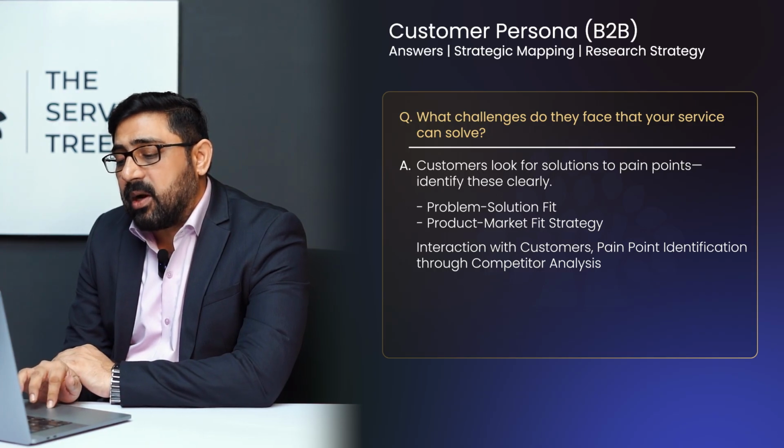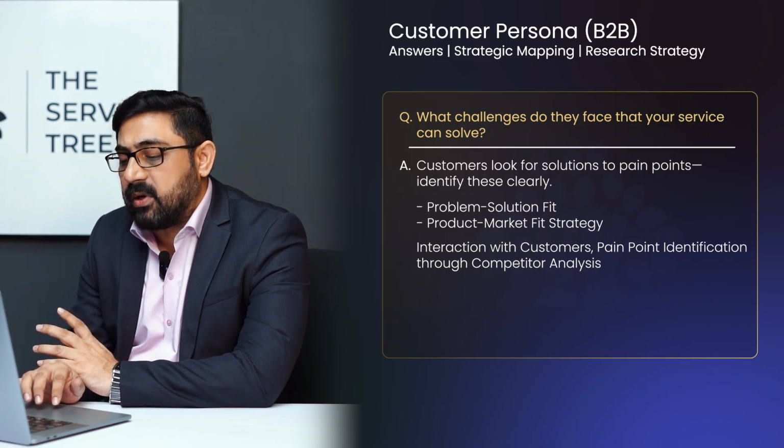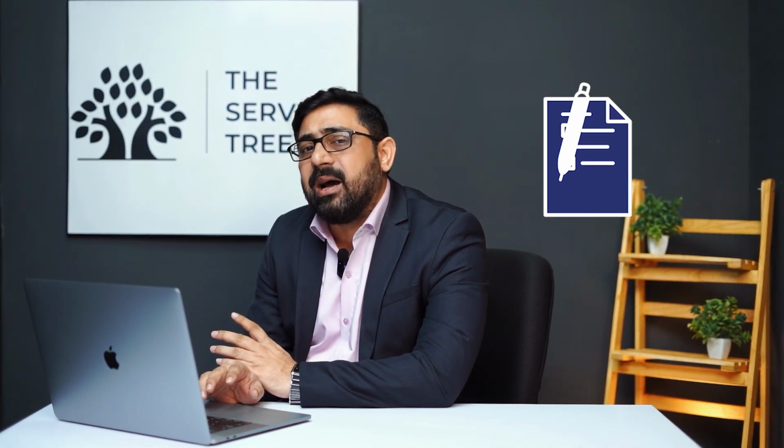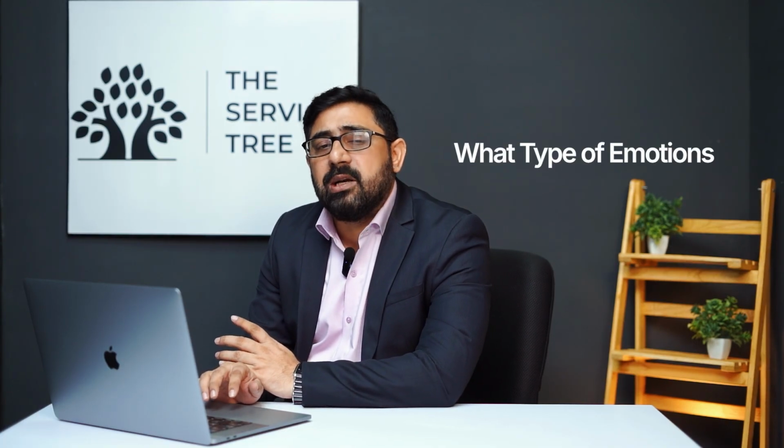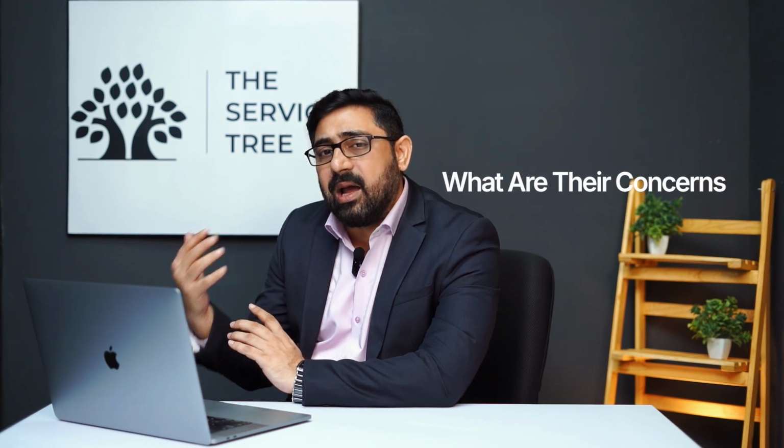So this will also be derived through the interaction with customers and their pain point identification through competitor analysis, and that's how you will be strategically mapping out your entire ideal customer profile in a B2C setting. We discussed these points in a very random way, but the crux is the same: the more information we can get about our ideal customers, the better position we will be in to identify them, find them, communicate a message to them, decide what type of message should be communicated, what type of emotional triggers we can use, and what concerns they have that can be addressed while making a sales message to them.